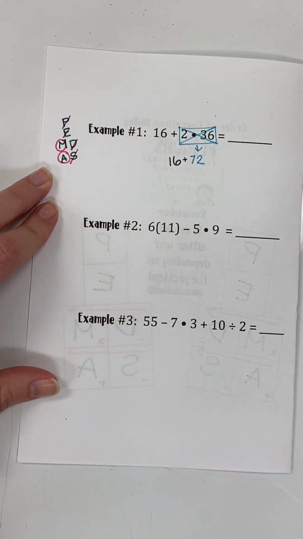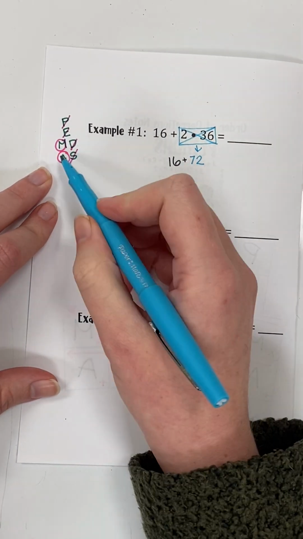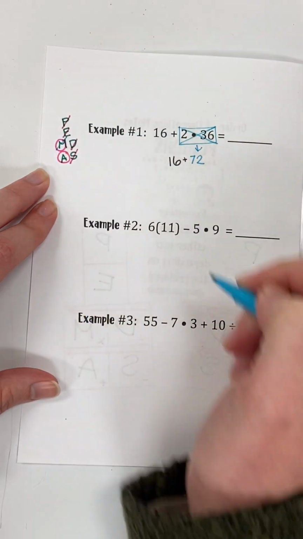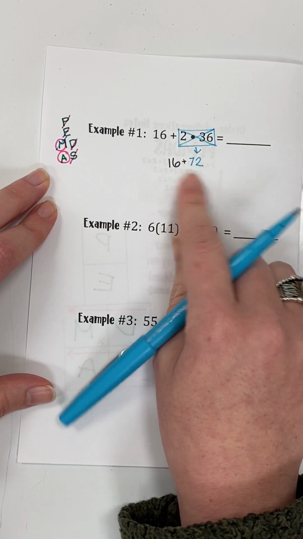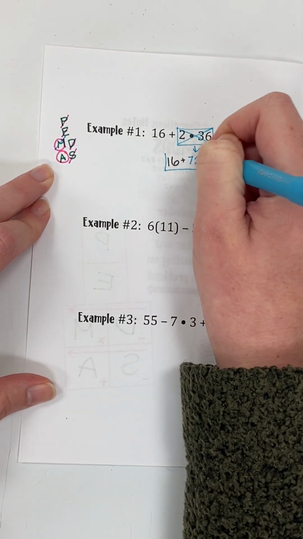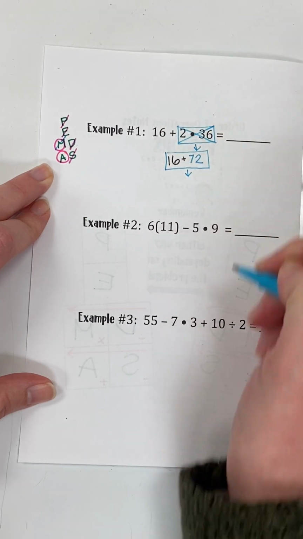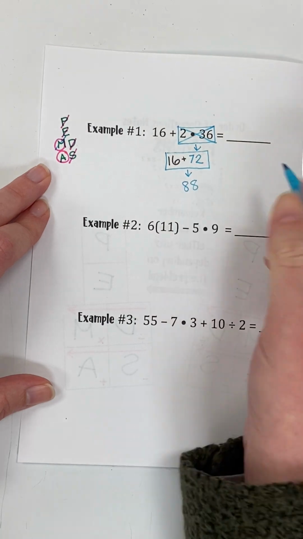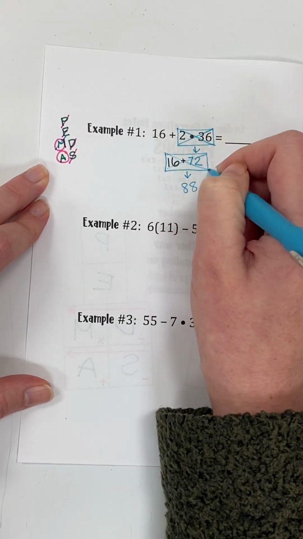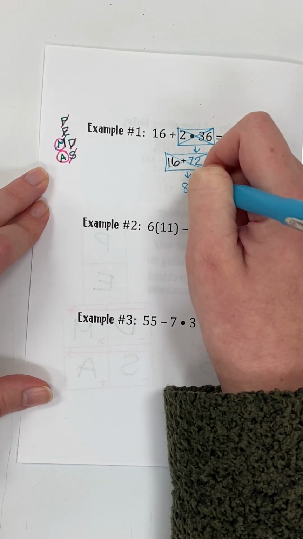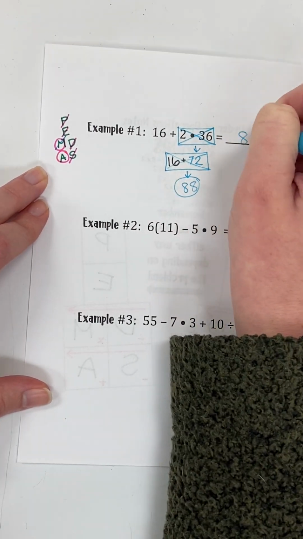Okay, then I am going to check, do I have any more multiplication? No, all I have is adding. So I can get rid of that multiplication, and then I can do my next step, which was add. I'm going to put a box around it so I know which step I'm on, and I'm going to solve that. And 16 plus 72 is 88. I'm done with that, so I can mark it out. Okay, and then I don't have anything left, so my answer is just going to be 88.